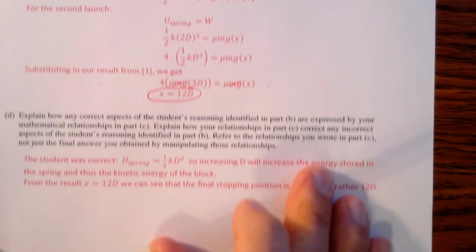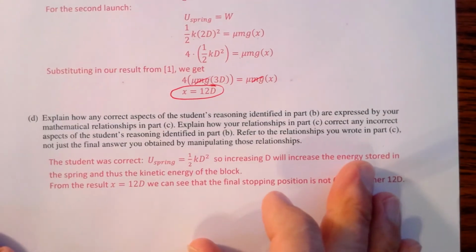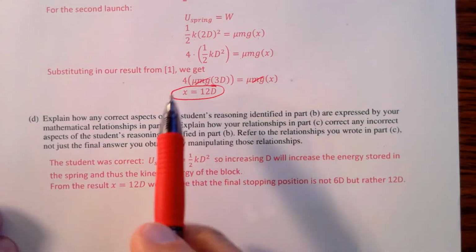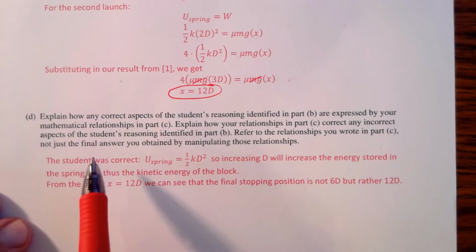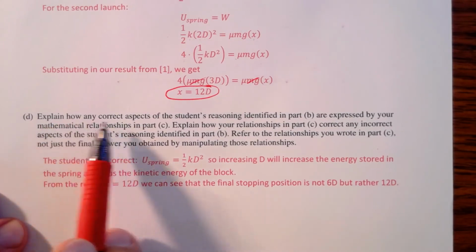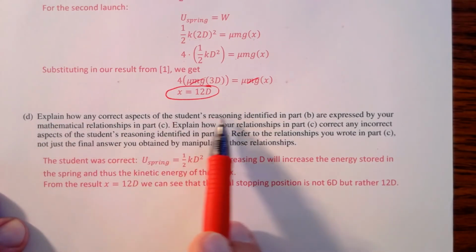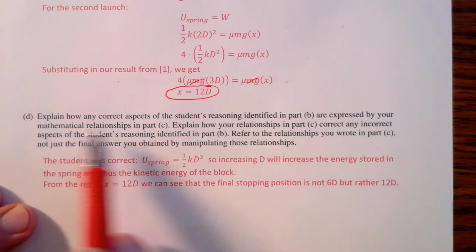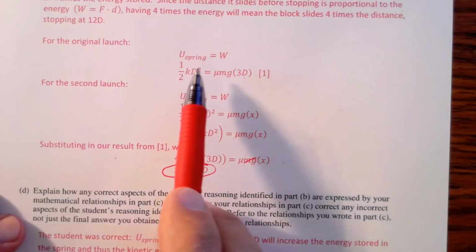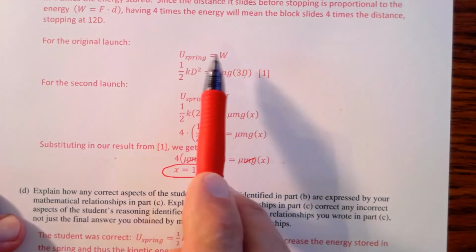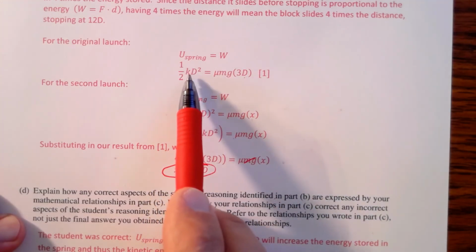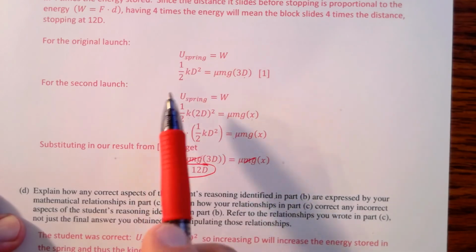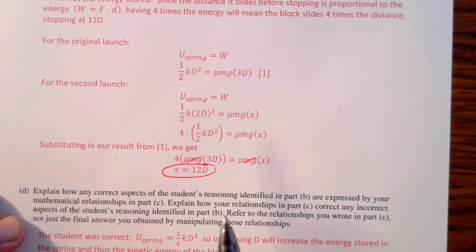All right? Now, this last one I think is a bit goofy. I feel like you could really understand exactly what was going on and even get this answer and still not be quite sure what the heck they want you to do here. They just want you to explain how the correct aspects of the student's reasoning from part B are expressed by these relationships. So right here, the energy stored in the spring equals the work. The energy stored in the spring is 1/2 kd squared. So saying that if d gets bigger, the energy stored in the spring is bigger is using this relationship.